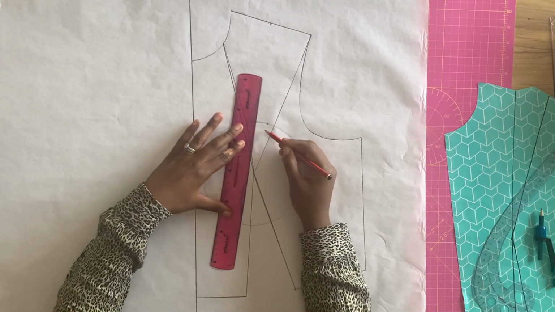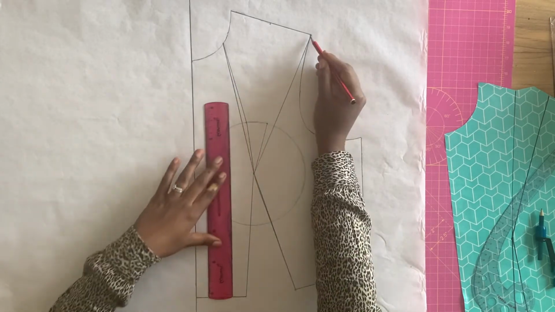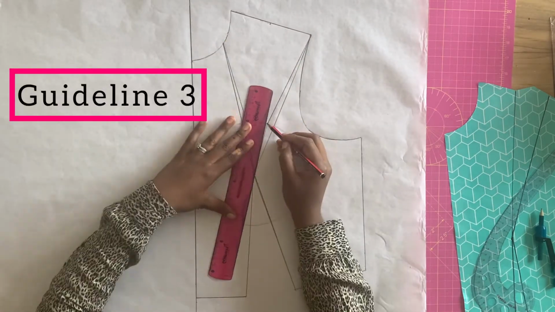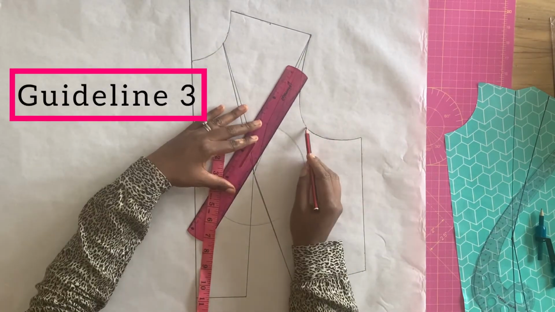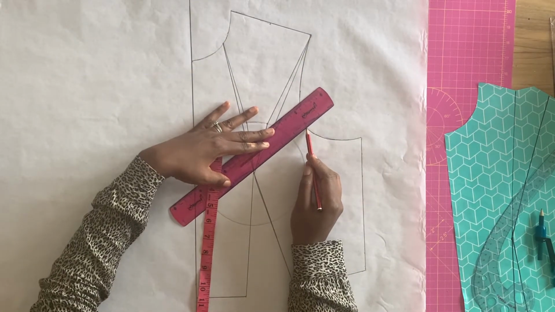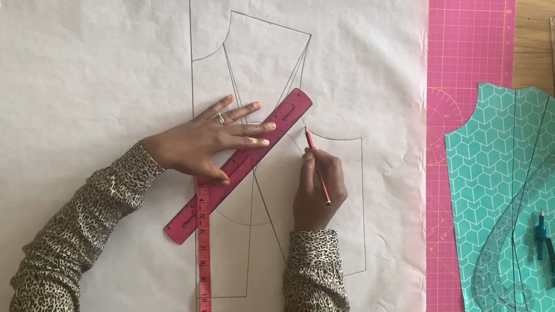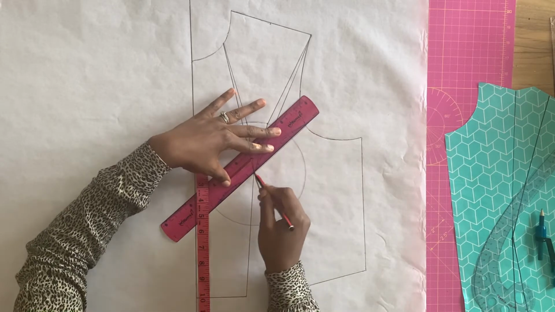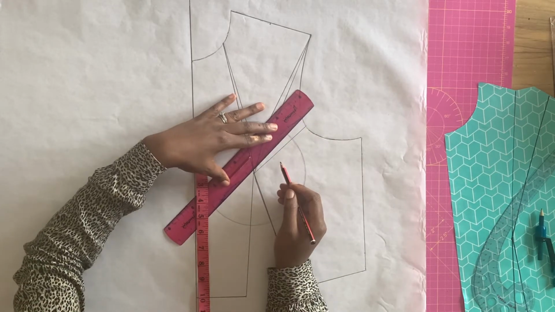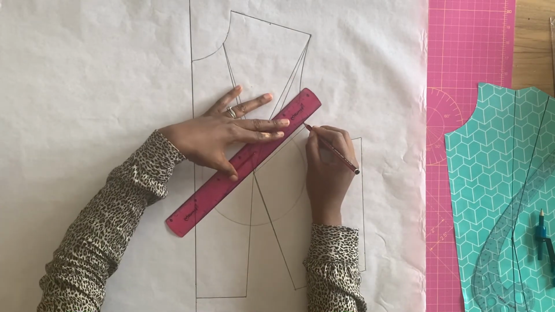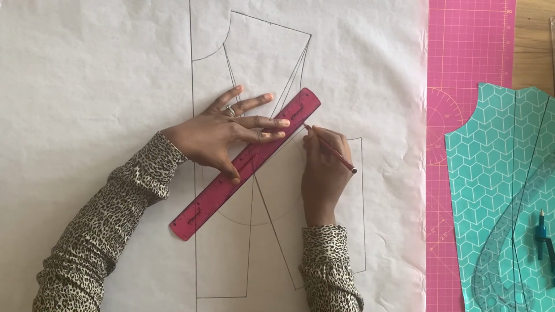Now connect this point to the bust point and upward to the tip of the shoulder. Guideline 3, square a line from the curviest part of the armhole to the bust point. And on the left hand side of this line on the armhole, mark 1/4 of an inch. And then connect this point to the bust point.